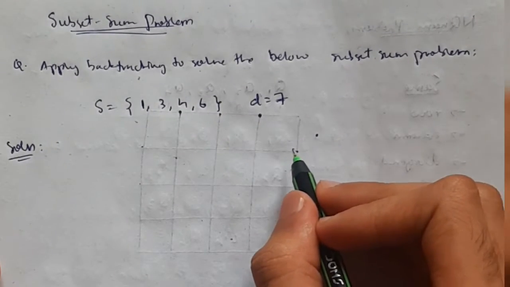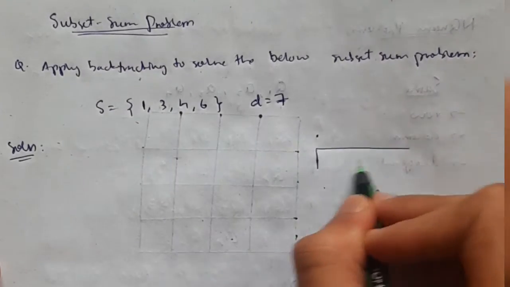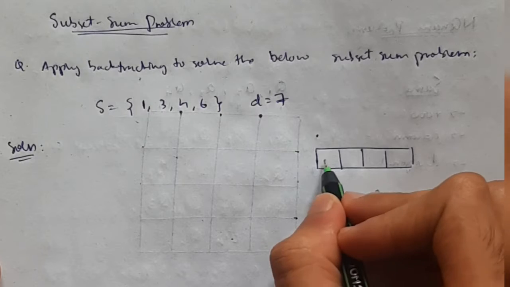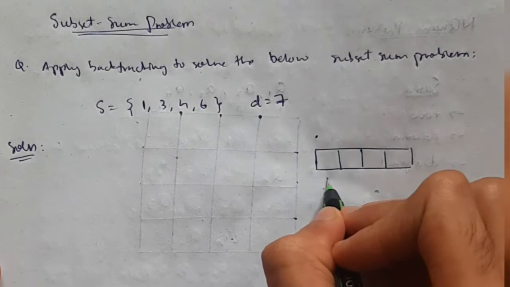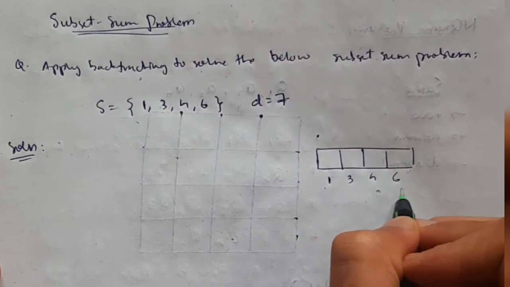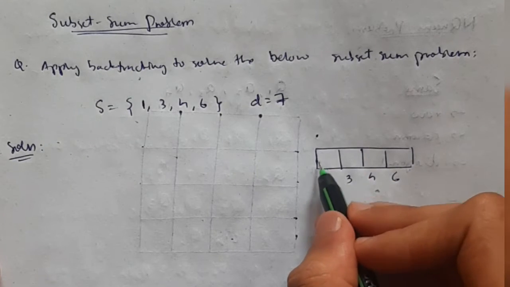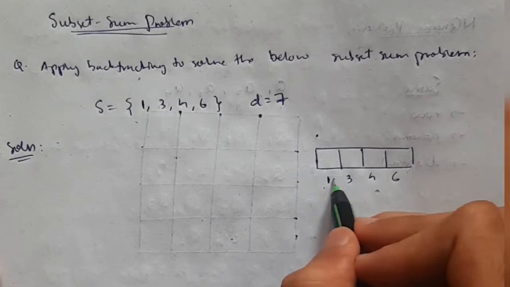So for that I'll be creating an array here, okay. In this array what I'll have is, either I can put here 1 or 0, okay, for 1, 3, 4 and 6. Either I can put here 1 if I select 1, or 0 there if I don't select 1, okay. Same for the other elements also.